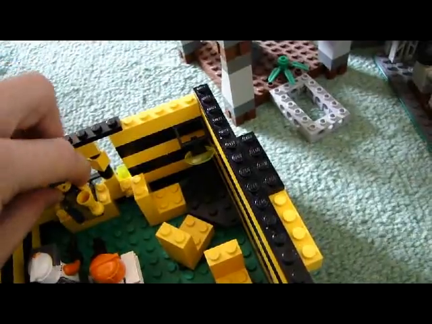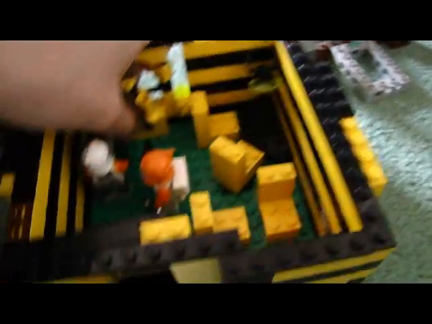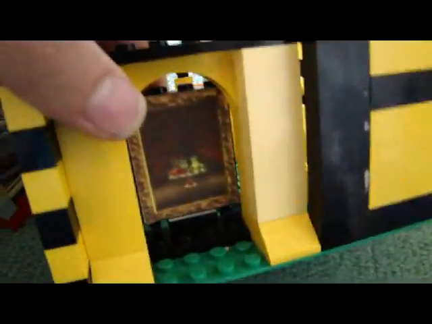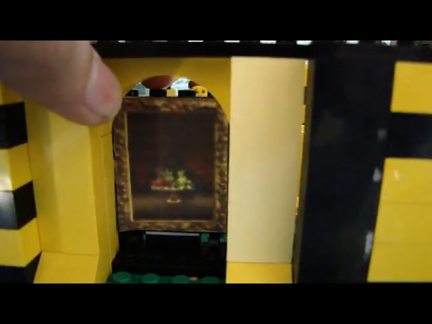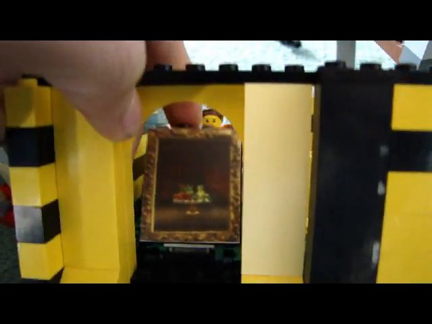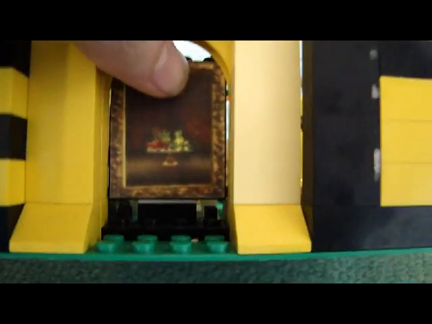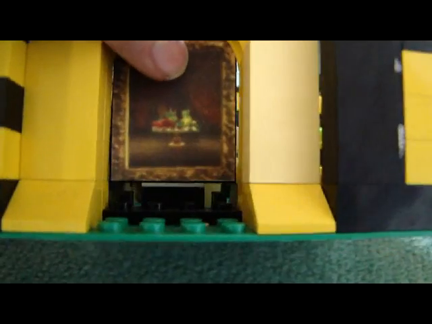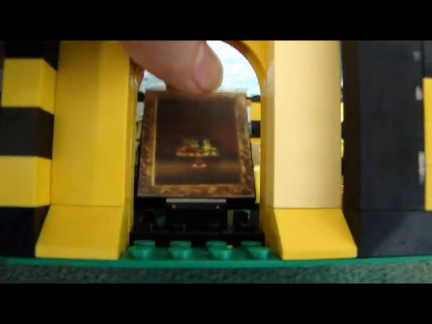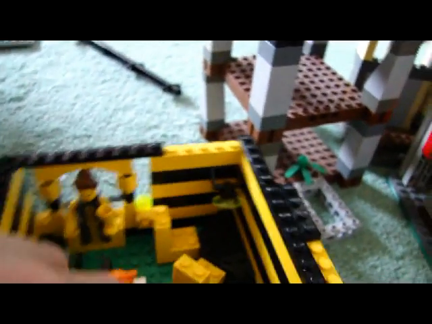And here's, which I think is really cool, the painting that allows Hufflepuffs to get in. I know this isn't the official painting, this actually in the books is the entrance to the kitchens, but I think it's cool anyway.